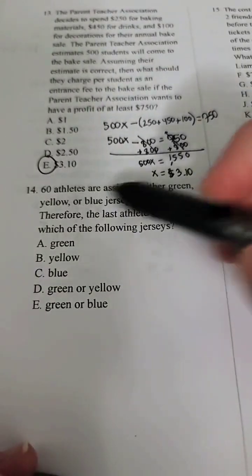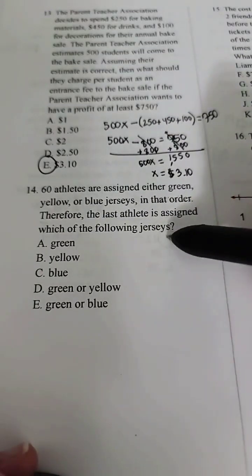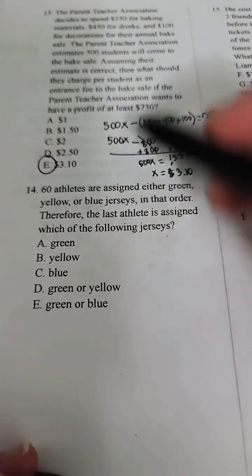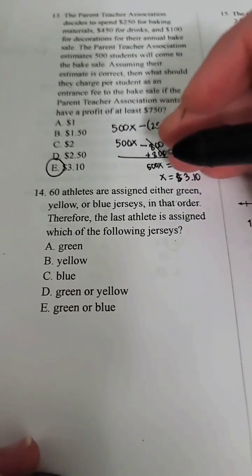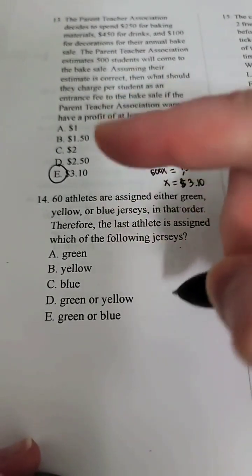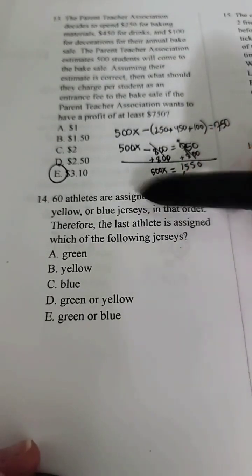For number 14, it says 60 athletes are assigned either green, yellow, or blue jerseys in that order. Therefore, the last athlete is assigned which of the following jerseys? So like they get a green, a yellow, or a blue. It's kind of like in groups of 3 is how you can think about it. There's 60 athletes. Athlete number 1 gets a green one. Athlete number 2 gets a yellow one. Athlete number 3 gets a blue one.